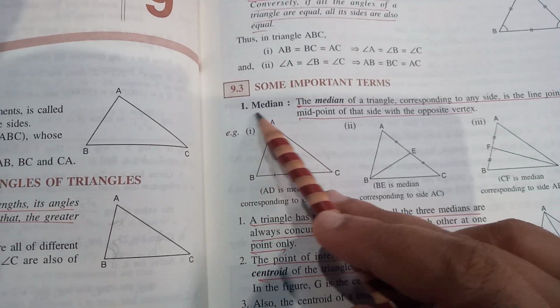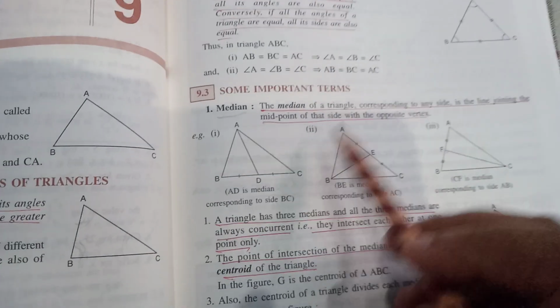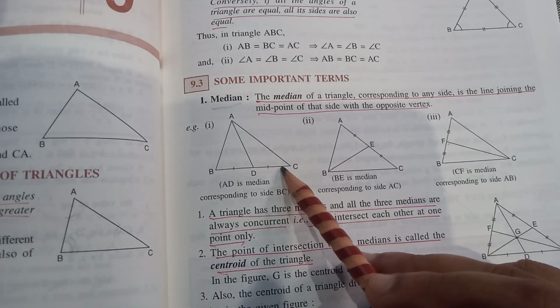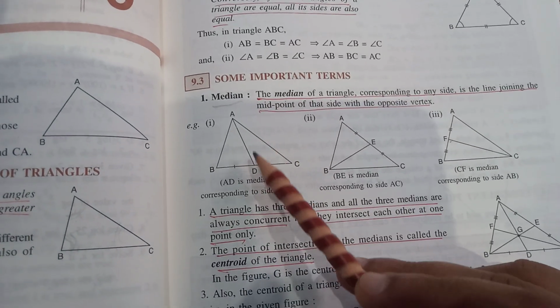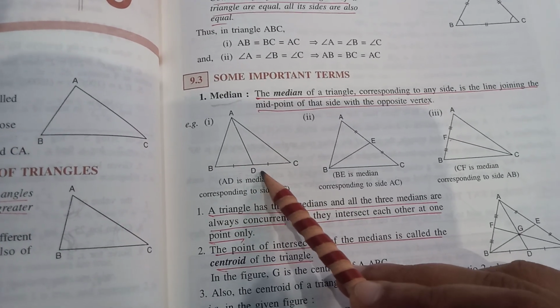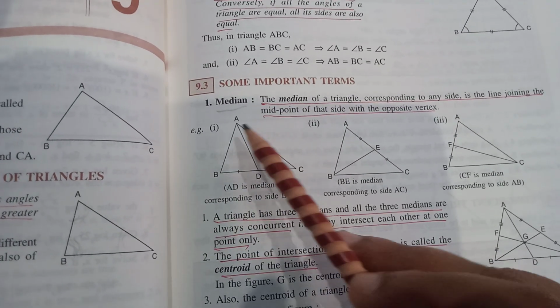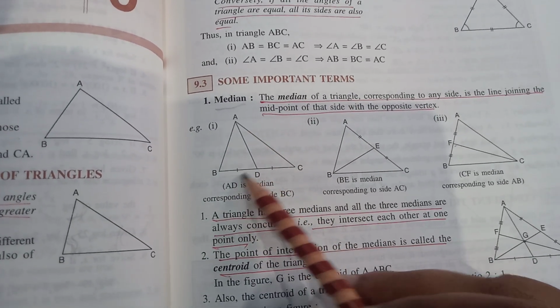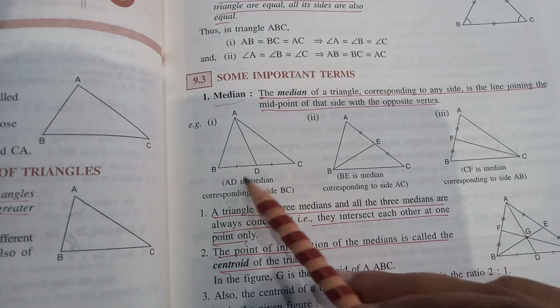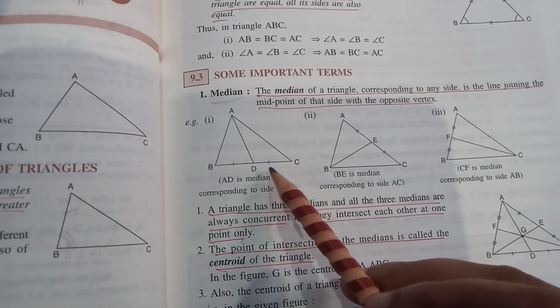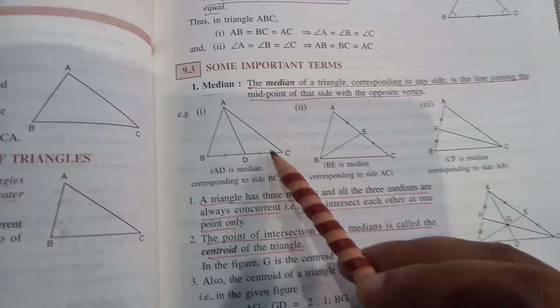Now we will look at some important terms. First is median. Now what is a median? The median of a triangle corresponding to any side, now I am showing you corresponding to BC, is the line joining the midpoint of that side with the opposite vertex. Now from A, the opposite vertex of BC, we are drawing a line and it is dividing BC into two equal parts, BD and DC. So this is the median of this triangle corresponding to side BC.